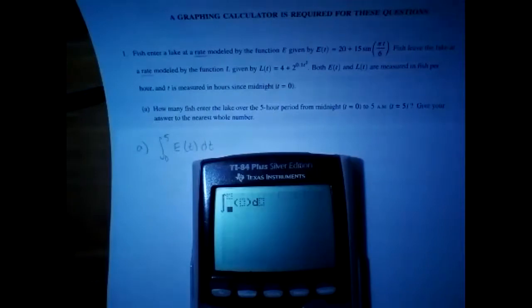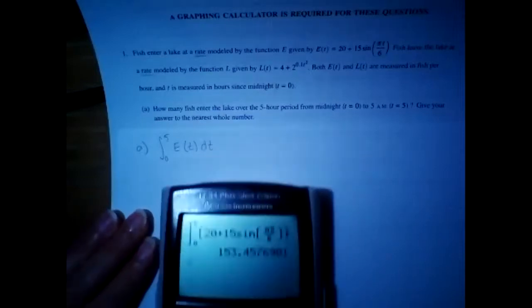All right, this is math 9 for our integral 0 to 5. And I'm going to type in this E of t function. 20 plus 15 sine. So we do need to be in radian mode. It says pi t, so I'm going to type pi x over 6, close parenthesis, dx, and that will give us our answer. Oh, it says give your answer to the nearest whole number. So they want us to round to the nearest whole number of fish. So this would be 153 fish.